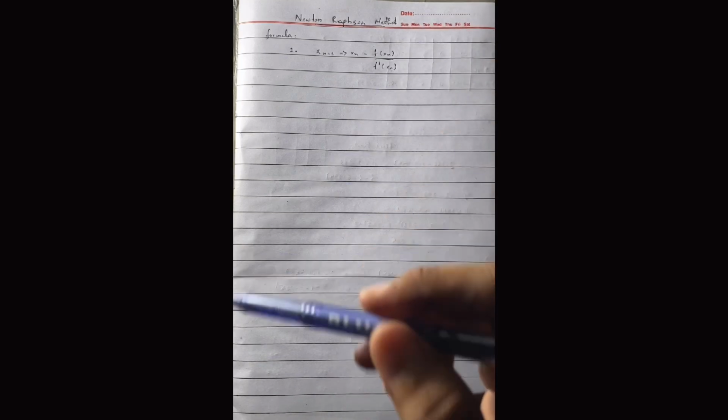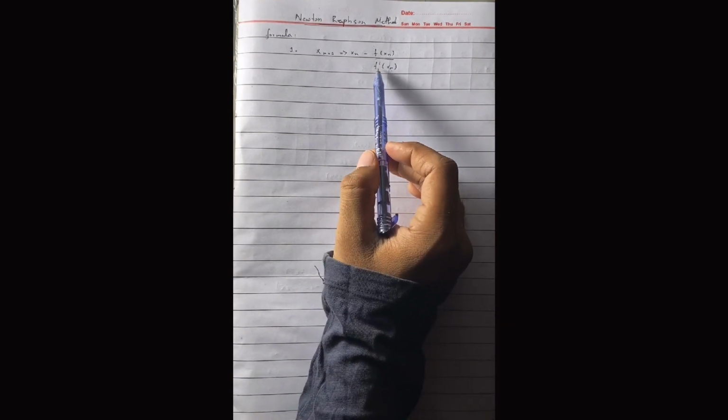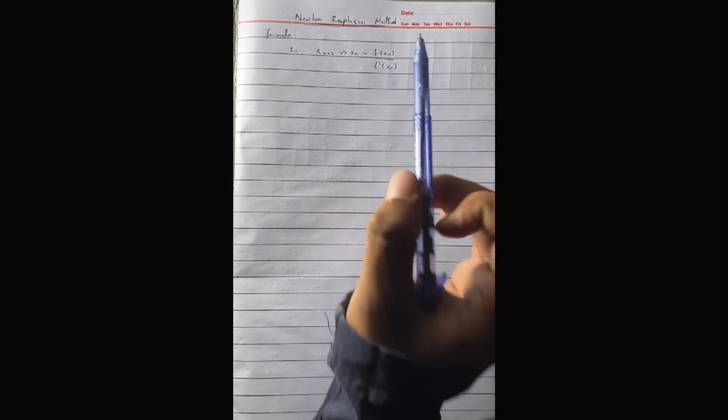So in this we have an equation, and we are also going to take the derivative of this equation, because we have to use the derivative of f of xn in this method. You will get to know in the video when I perform this method. So let's start with this method.